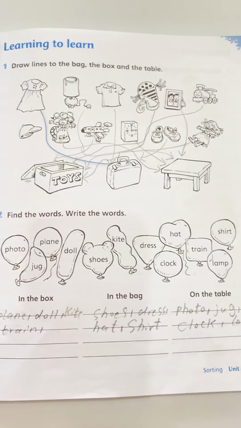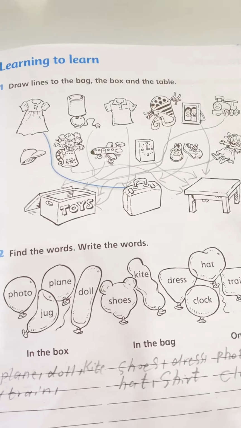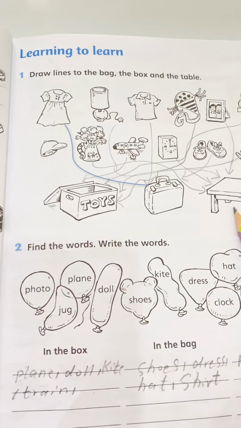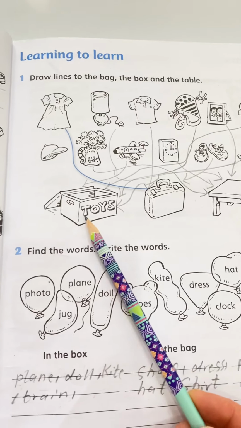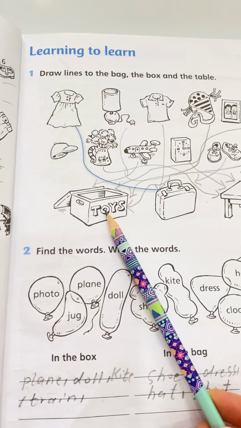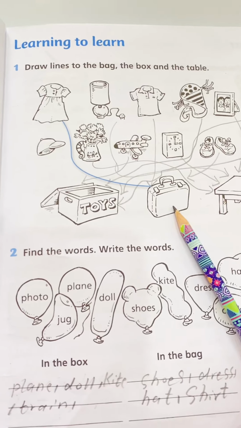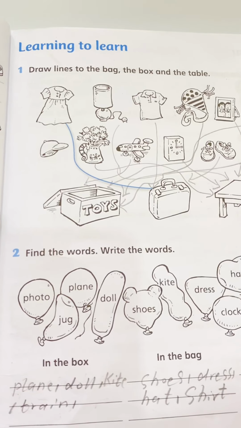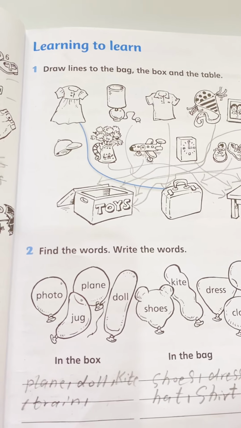This activity is like a matching. You have to draw a line to 3 basic things. For example, here we have a box to put the toys in, a bag to put the clothes in, and a table to put, for example, a lamp or a flower or a jar on.